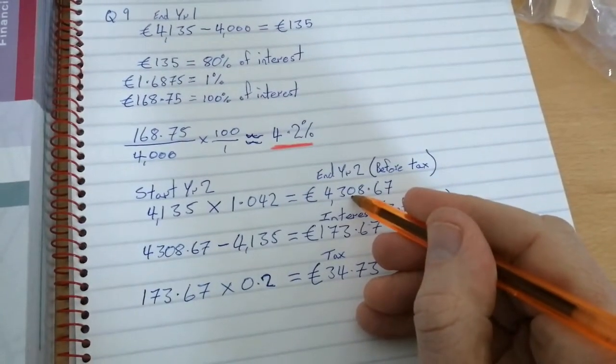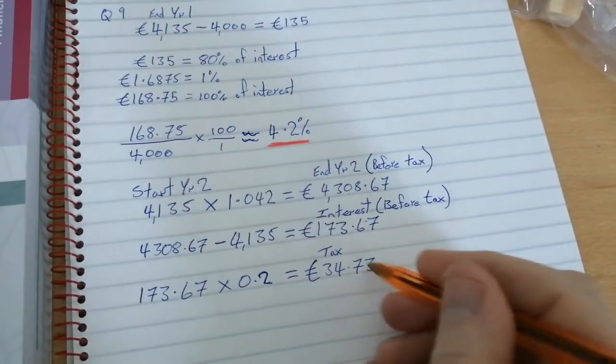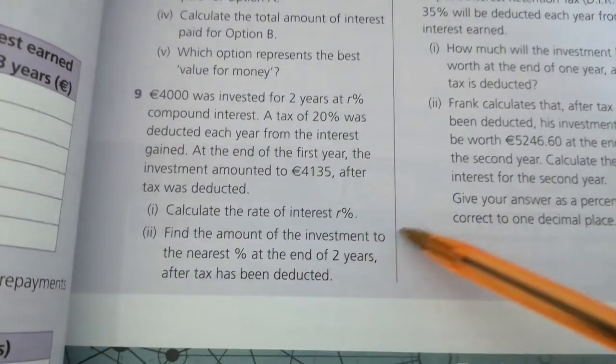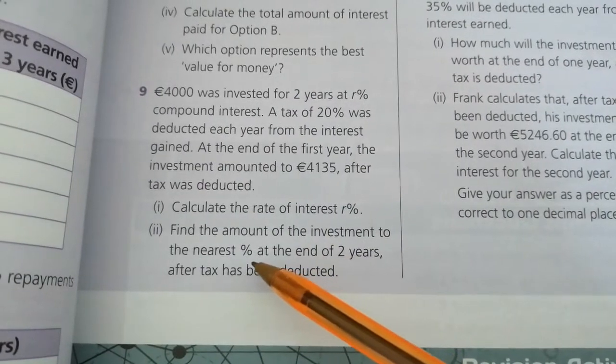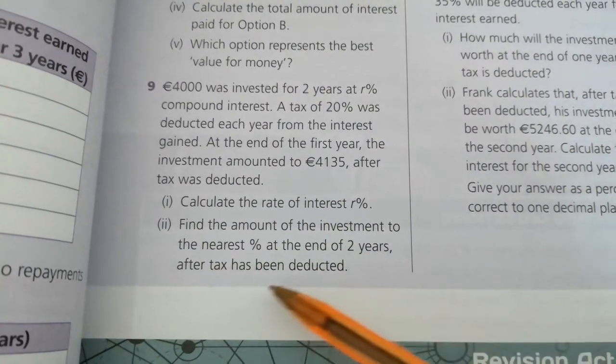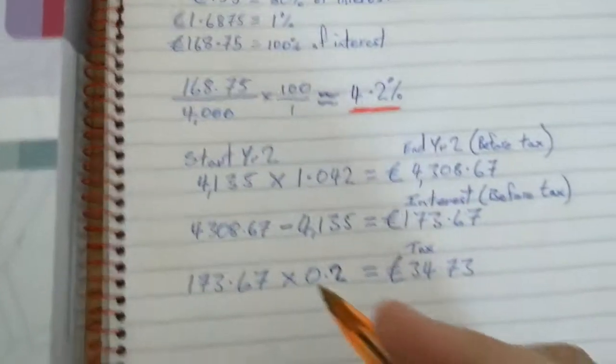This was the amount of our investment before the tax was taken away. All we have to do is take away this tax from the amount of the investment, and we'll have what we were looking for in the question, and it says the amount of the investment to the nearest percentage at the end of 2 years after tax has been deducted. I presume they mean to the nearest euro. That's just a mistake in the question there.